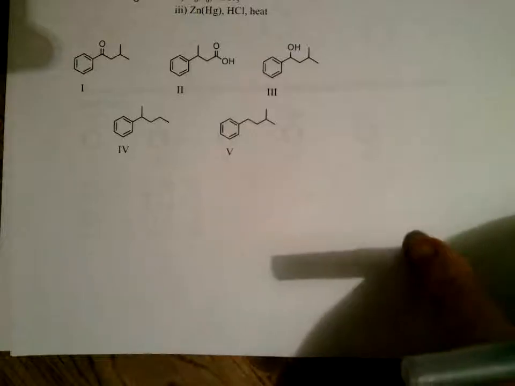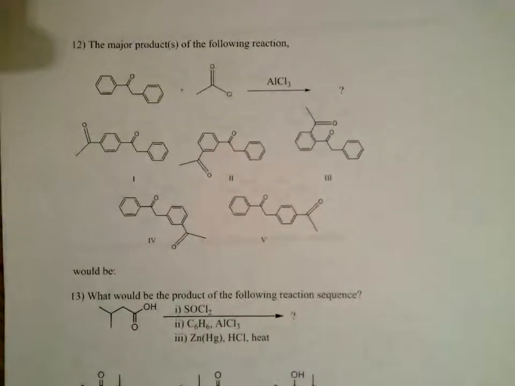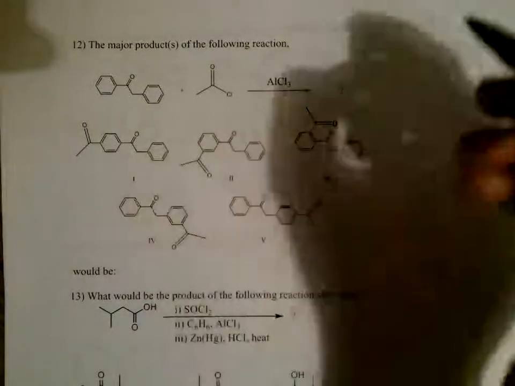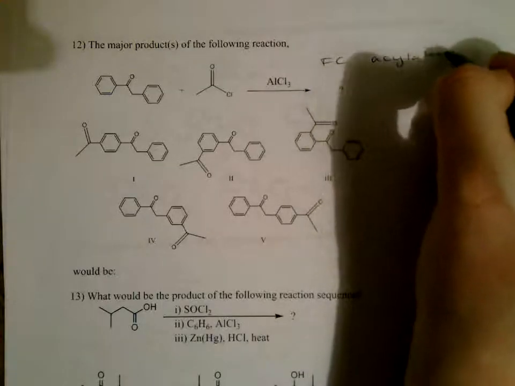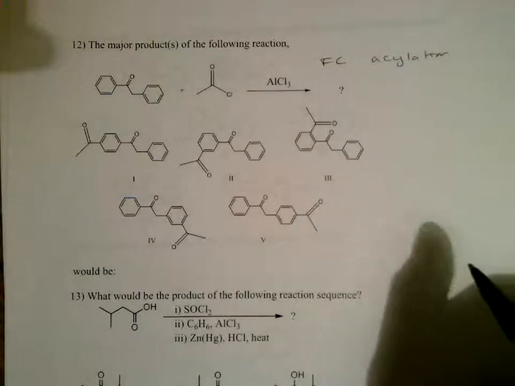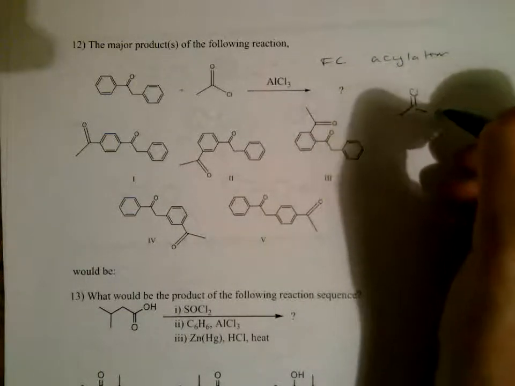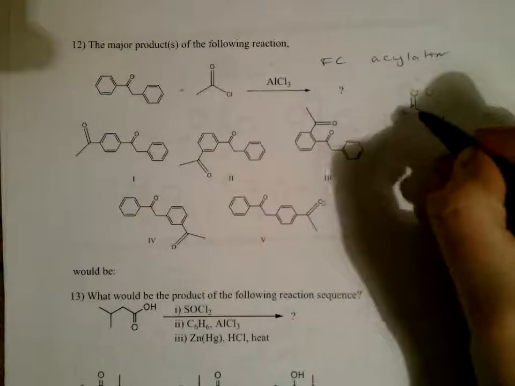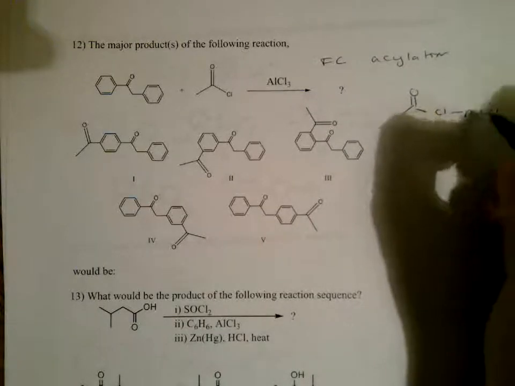For practice problem number 12. What is the major product of the following reaction? So this is a Friedel-Crafts acylation. You can spend a lot of time trying to figure out the mechanism of the formation of the electrophile. I generally just say this chlorine will form a complex with the AlCl3.